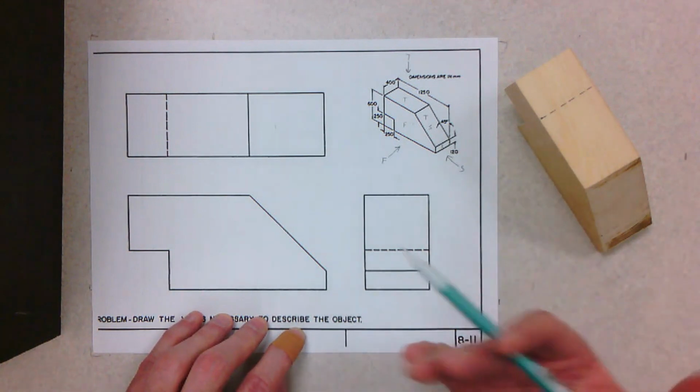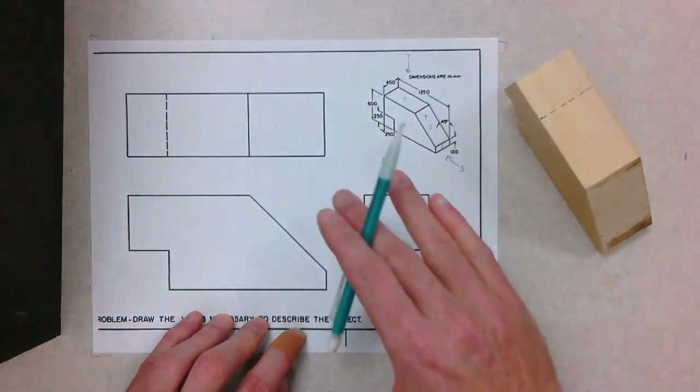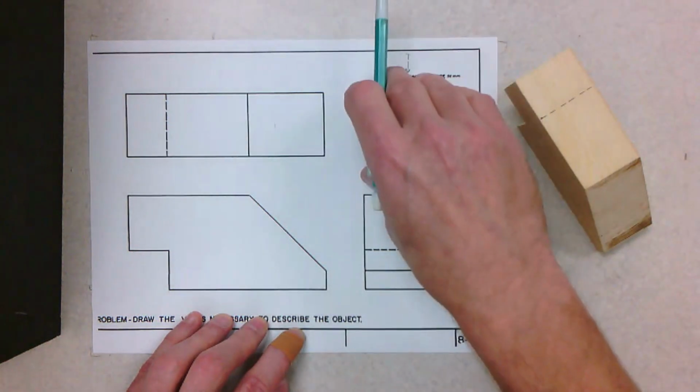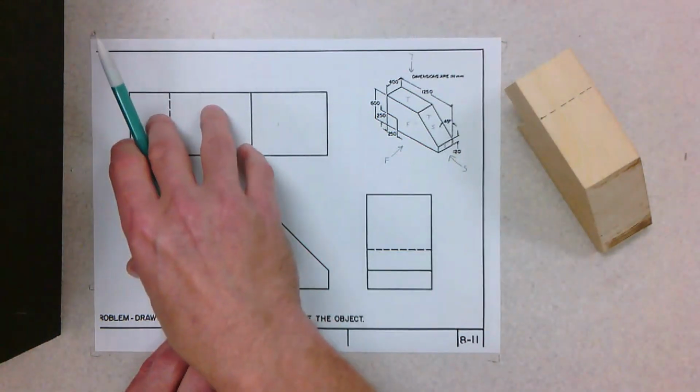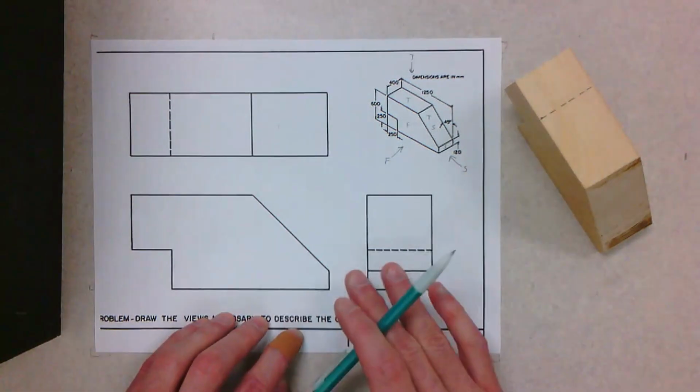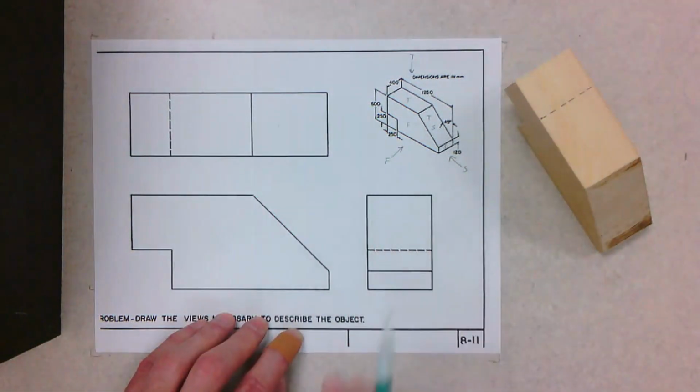Common mistakes I've seen with students is they'll draw the views in random spots. They'll put the front view over here and the top view over here. They'll put the bottom view, which isn't even one of the 3 that we use, in a different spot. So we always go front view, top view, and side view.